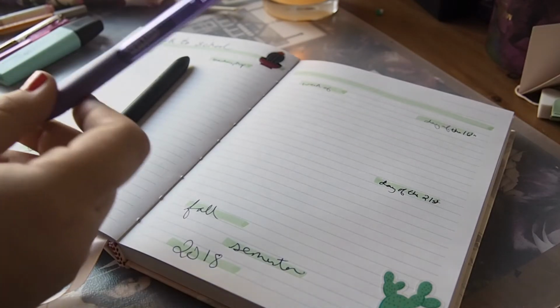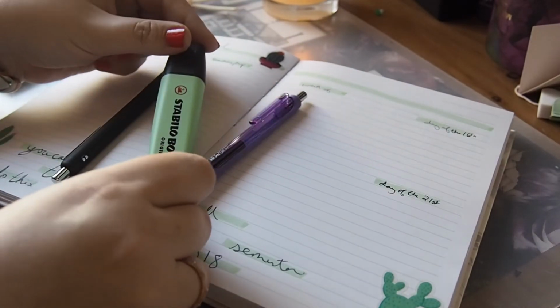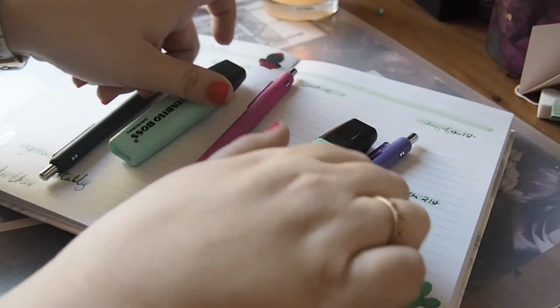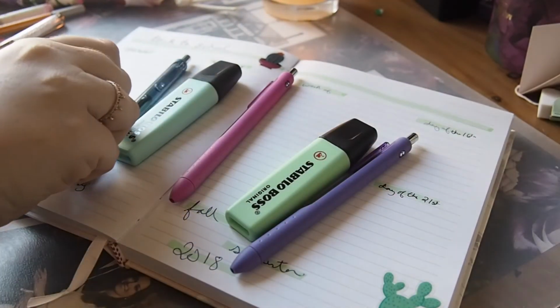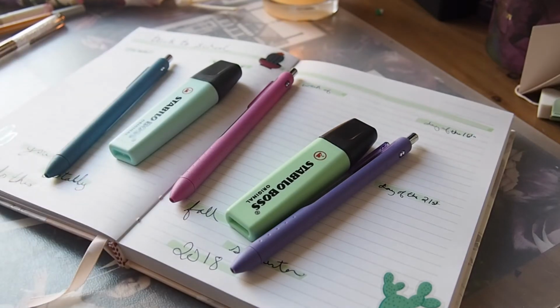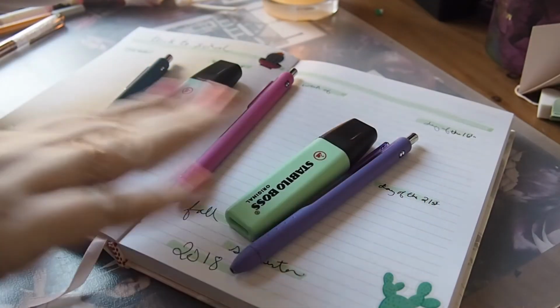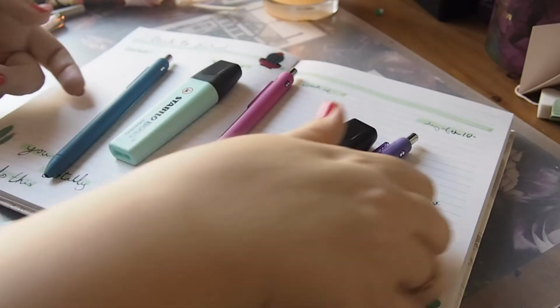And I don't know if I mentioned, but I used the green and the purple. So I've got this general color family going on in my bullet journal this week, or this month. Sometimes I might change it up during the following weeks, but just to start off August, this is the color scheme.